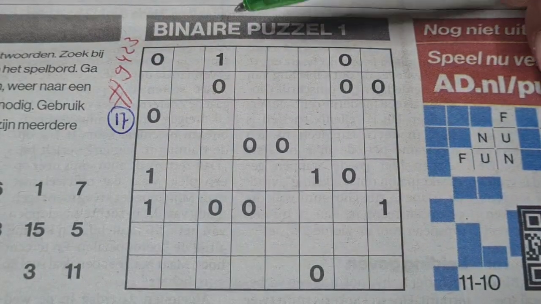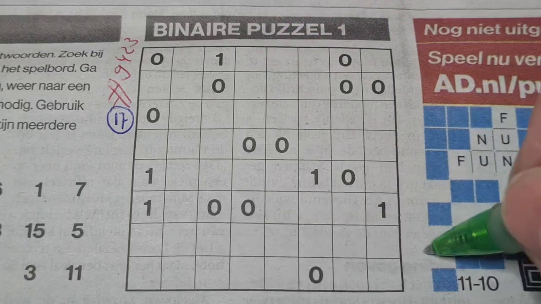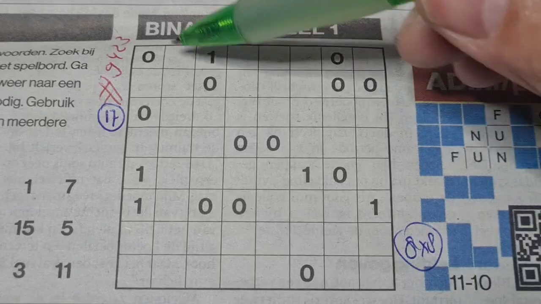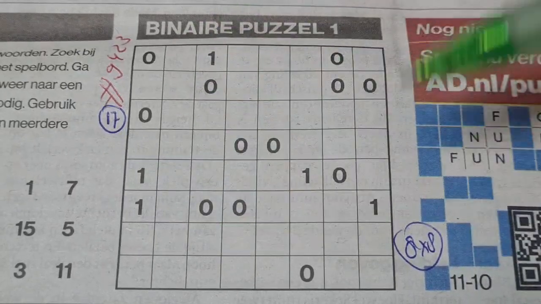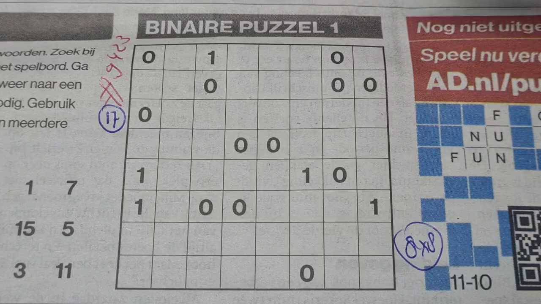What kind of binary puzzle is this one? Let me count 1, 2, 3, 4, 5, 6, 7, 8 by 8 binary puzzle. That means in a row or in a column, there are always 4 ones and 4 O's. Alright, so let's get started.